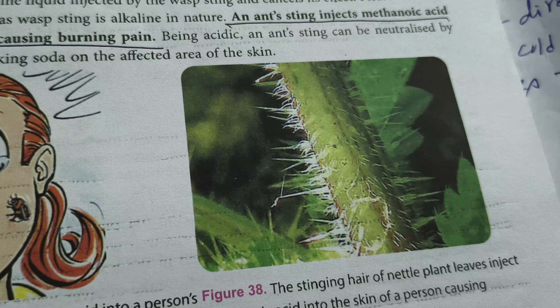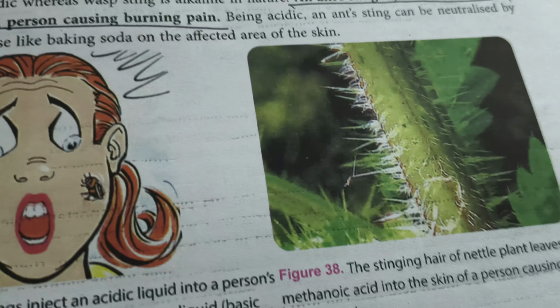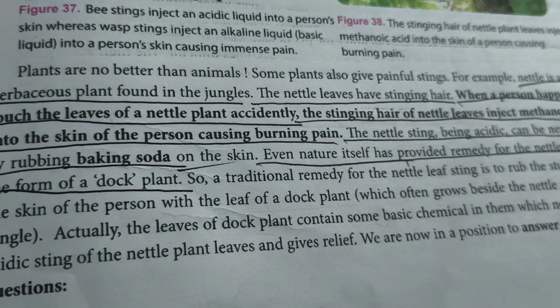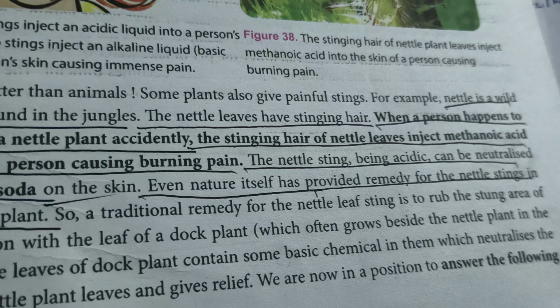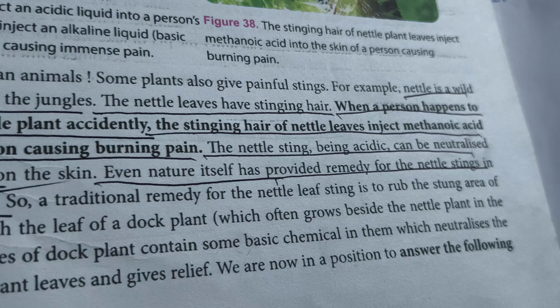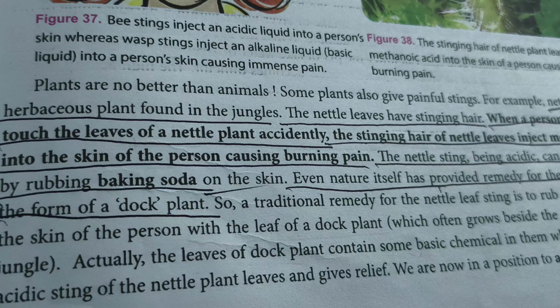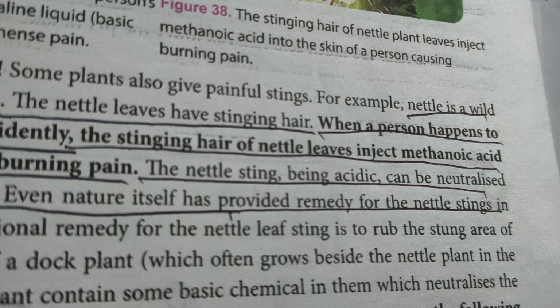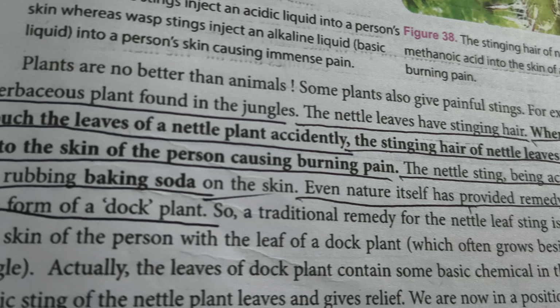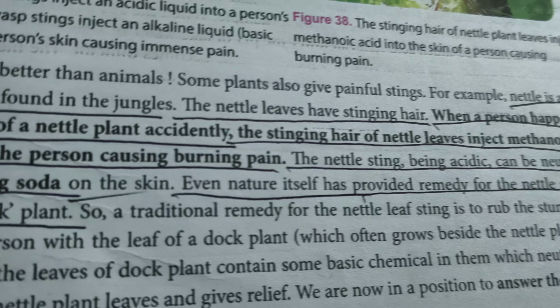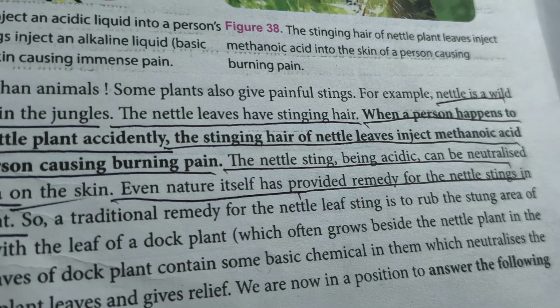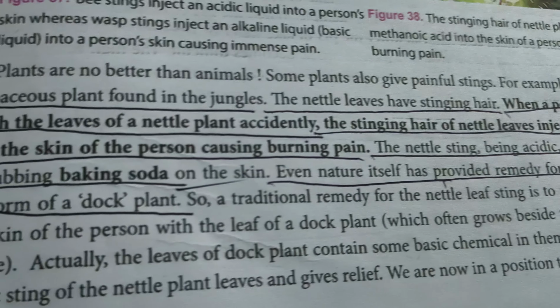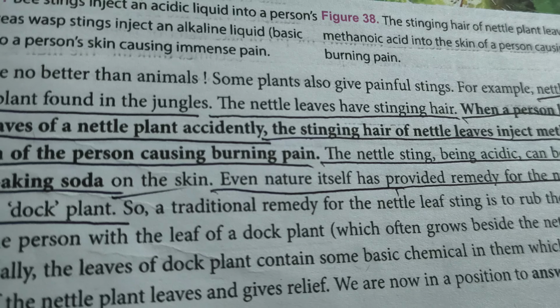Right, we can call it dock plant also. Let us see. Plants are no better than animals. Some plants also give painful stings. For example, nettle, a wild herbaceous plant found in the jungles. Nettle leaves have stinging hair. When a person happens to touch the leaves of the nettle plant accidentally, the stinging hair of nettle leaves injects methanoic acid into the skin of the person, causing burning pain.